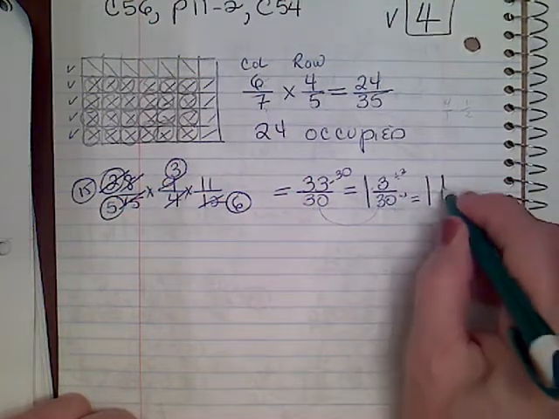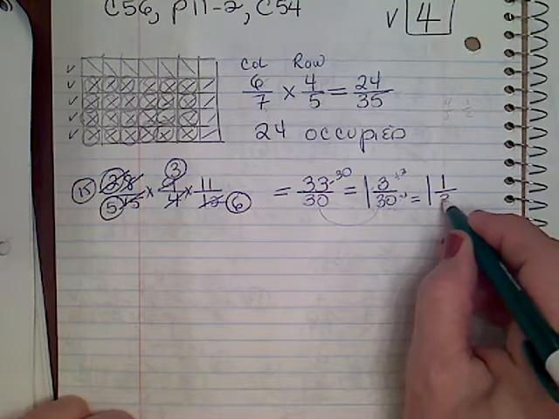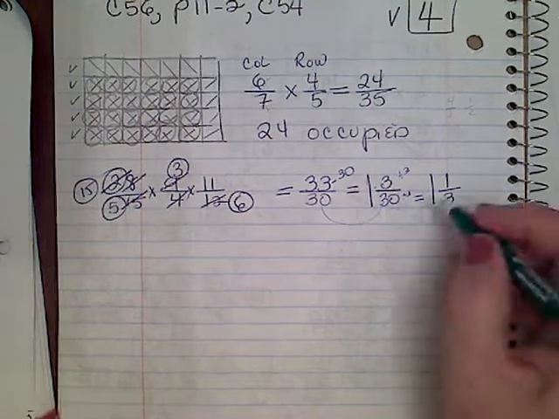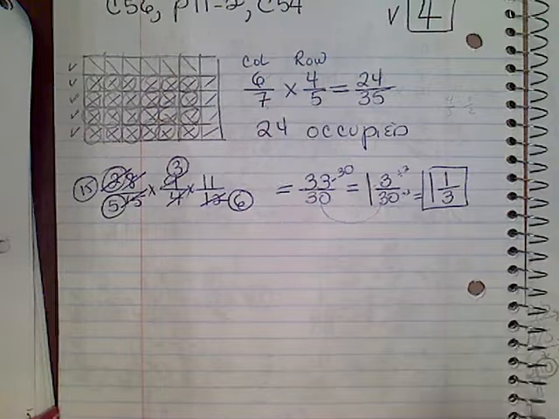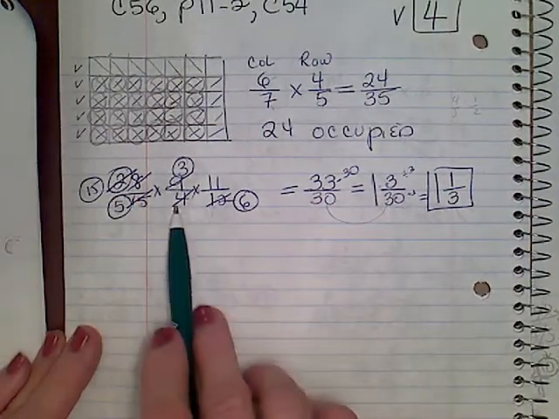3 divided by 3 is 1. 30 divided by 3 is 3. So our final answer is 1/3. And again, this is the reason that we cross-reduce.